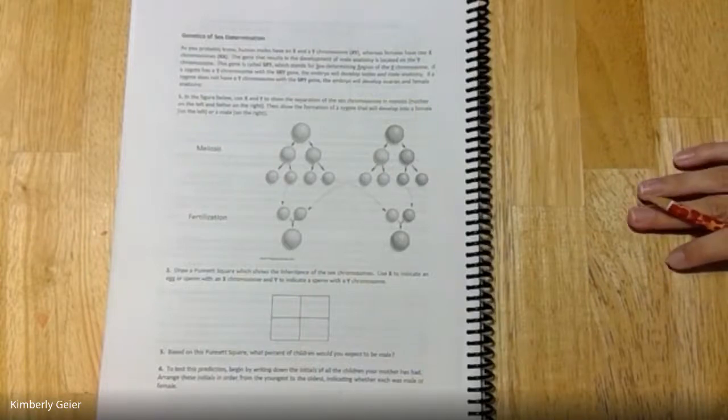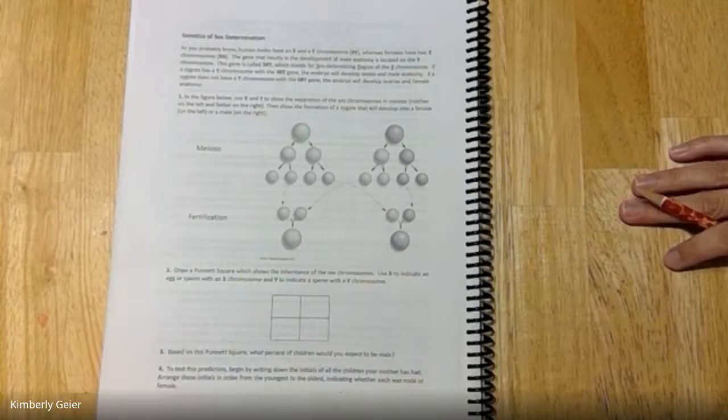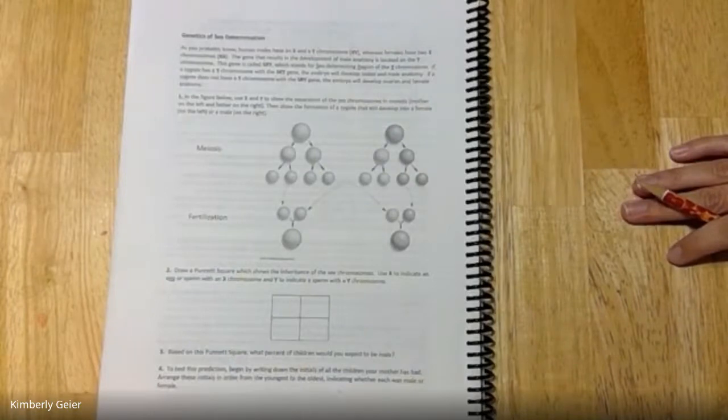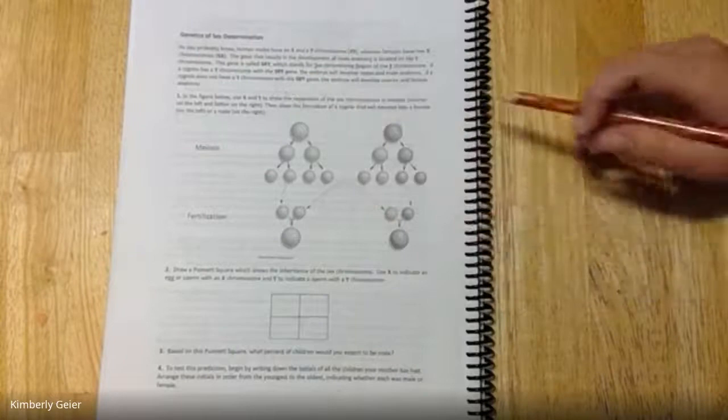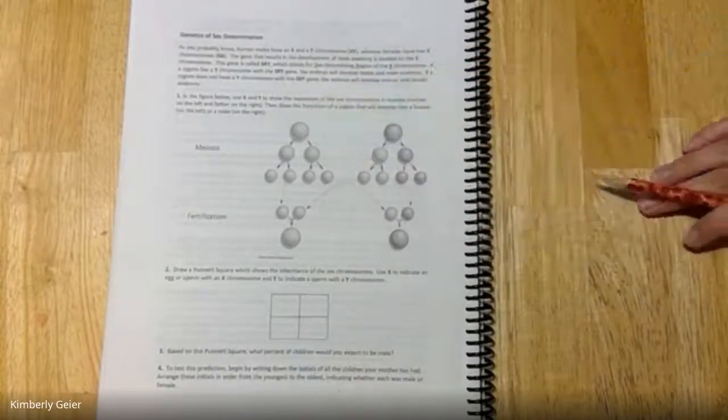And the whole reason that boys become boys is because there's a specific gene on the Y chromosome that activates early in development. If that gene is not present or doesn't activate properly, the default development is actually girl.